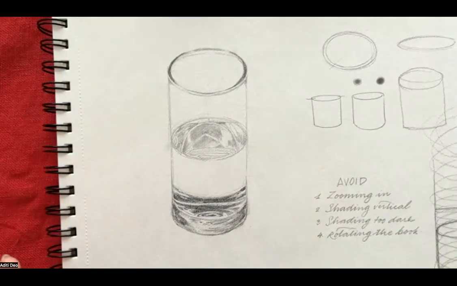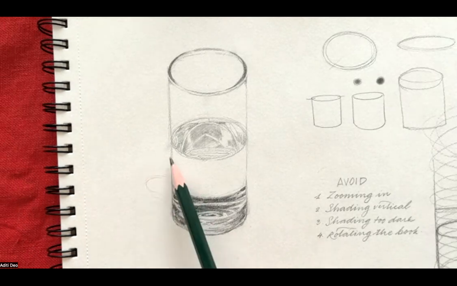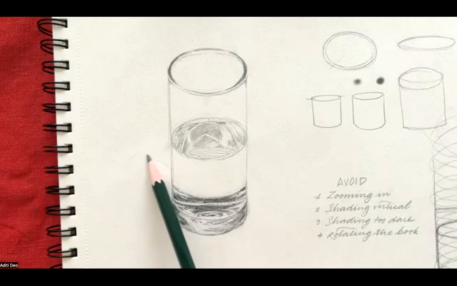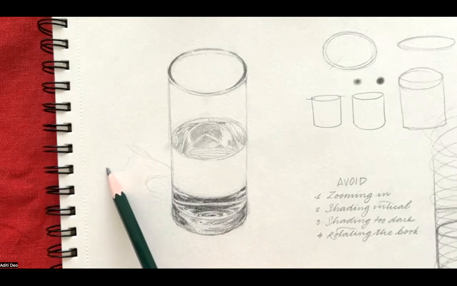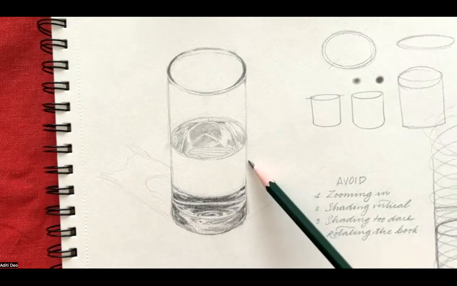Now we also have a little shadow and highlight to the left. So I'm marking that space. And then I'm marking the shadow space, which is the edge of the glass, a little fuzzy line going to the left side, and there's some coming to the right as well.